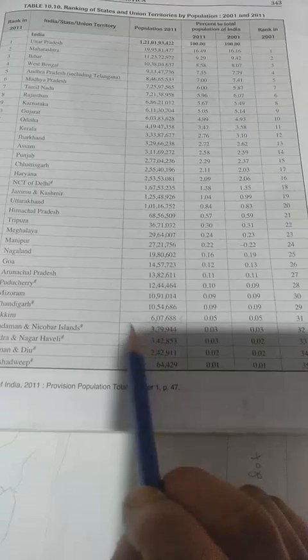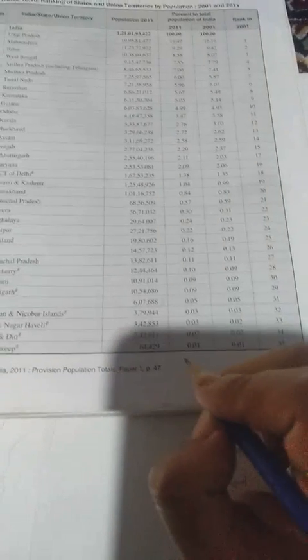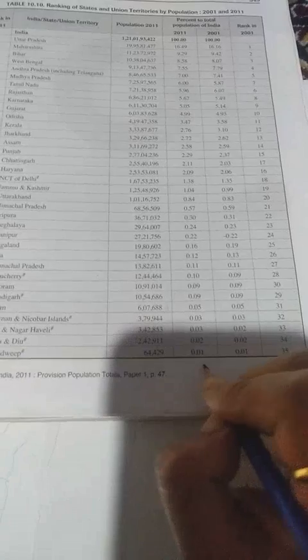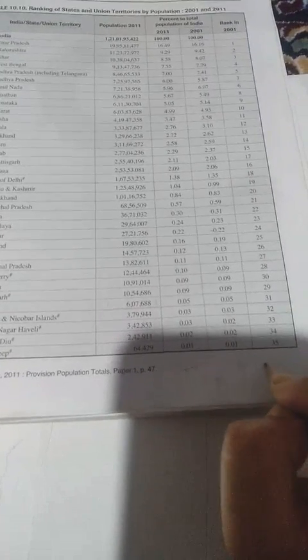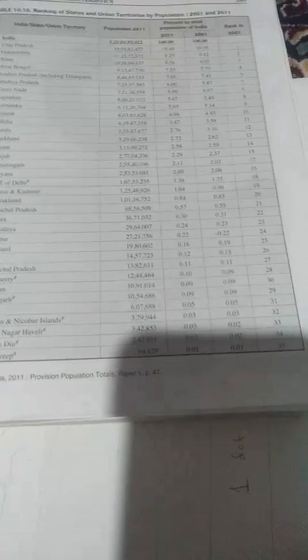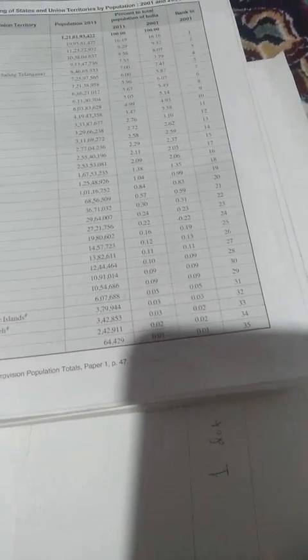Now, what is the problem if you take a very high number? Let's say for Sikkim you took 10 lakhs. So what will happen? 6,07,688 divided by 10 lakhs will come to 0.6. Now how do you make a 0.6 dot? I don't know how to make a 0.6 dot. I can make only one dot. That's the least I can make. So that will be a problem if you take a very high number. So you have to take a number between them.